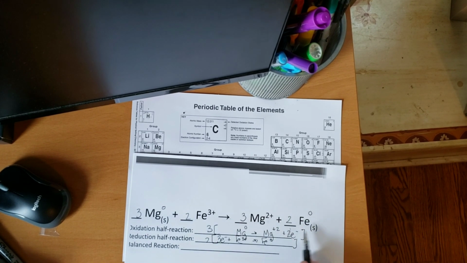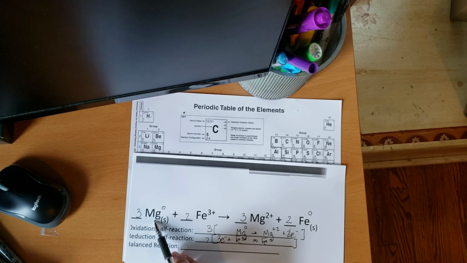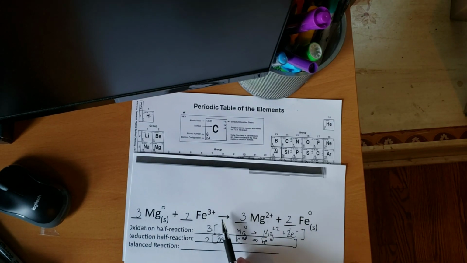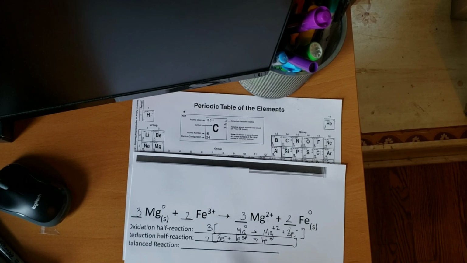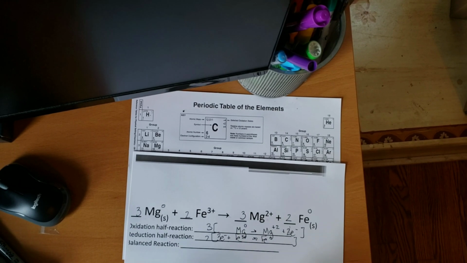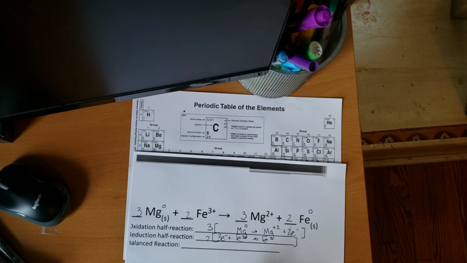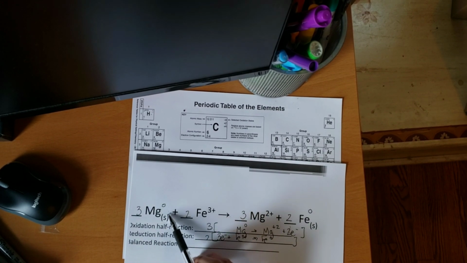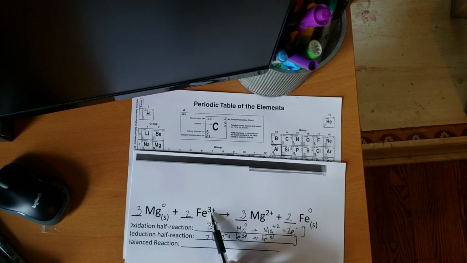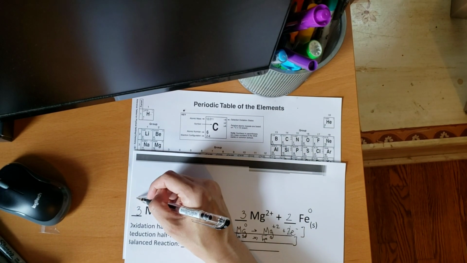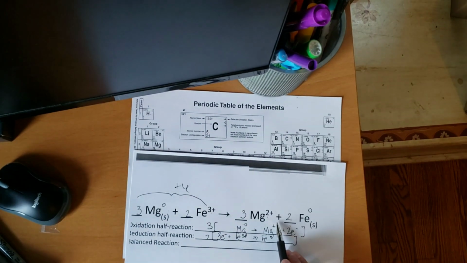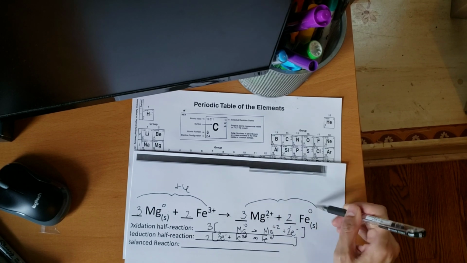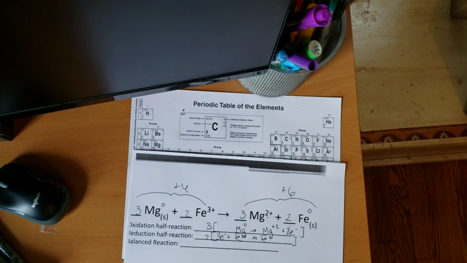Again, it'll look just like what's above, where I have 3 magnesiums and 2 iron ions, yields 3 magnesium ions and 2 iron atoms. And the last step you want to do is just to check that this is actually balanced by making sure charge is conserved on both sides. So this is 0 plus 2 times, this is 6. So this entire charge is plus 6, and then this is plus 6 and 0. So this entire charge is plus 6. So we're indeed balanced.